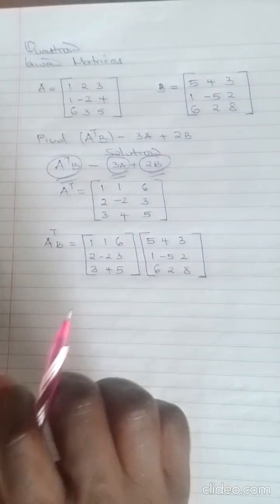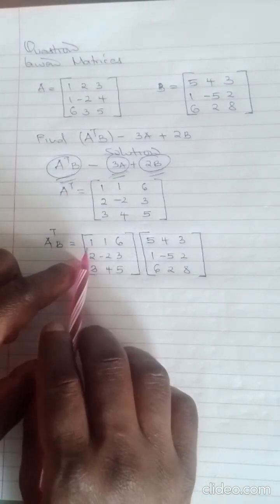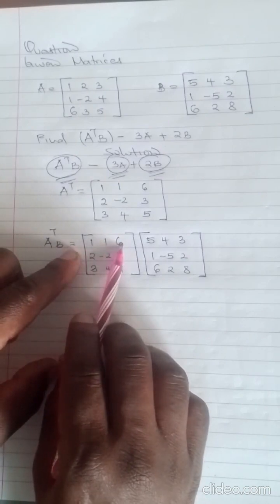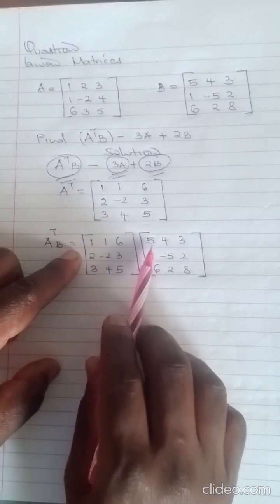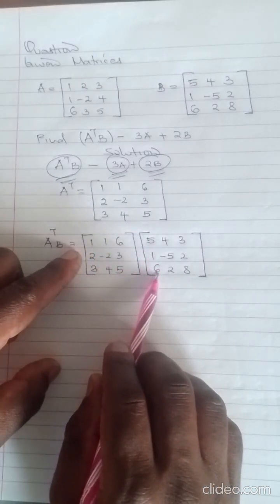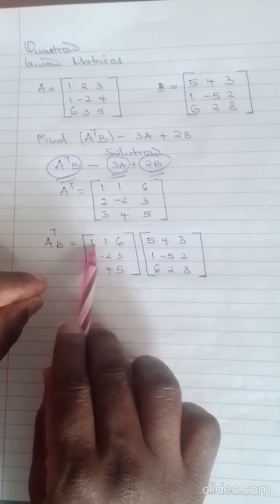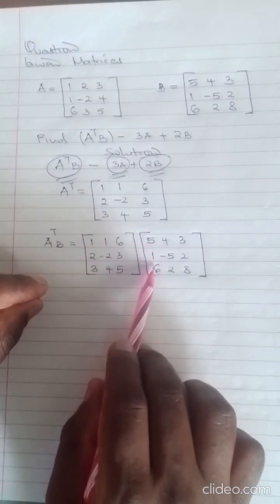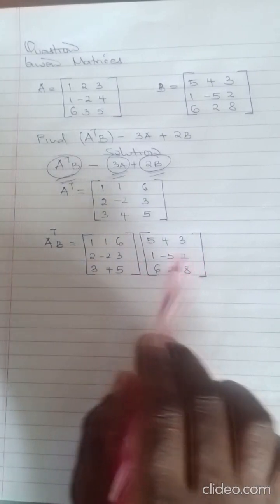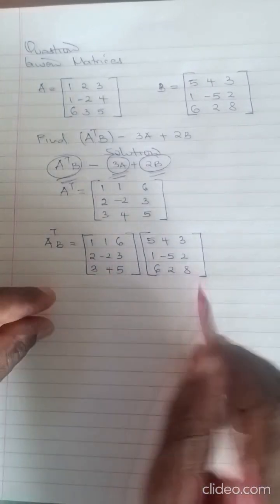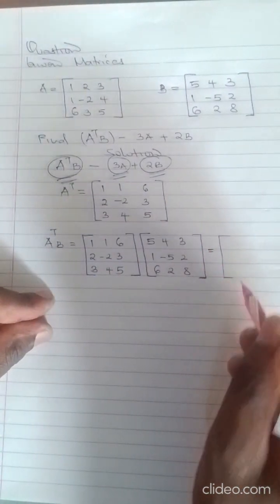In matrix multiplication, the elements of a row are multiplied by the corresponding elements of a column and then added. This gives you the first element of the first row and first column.